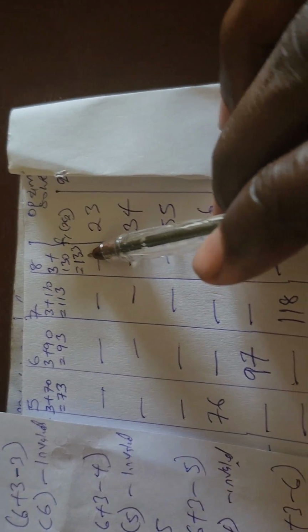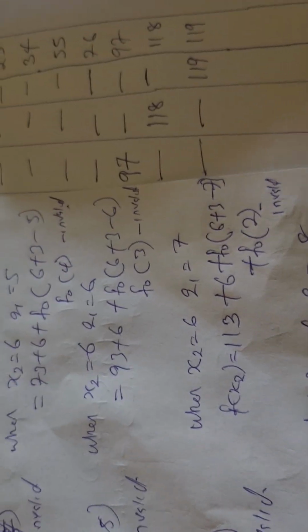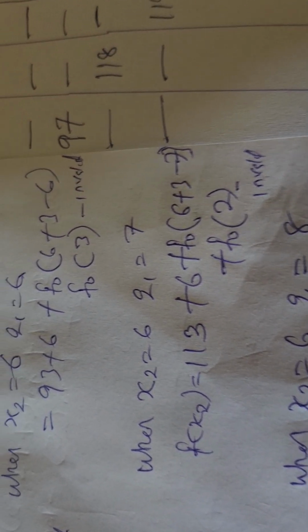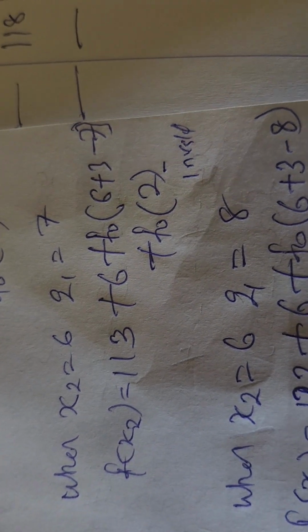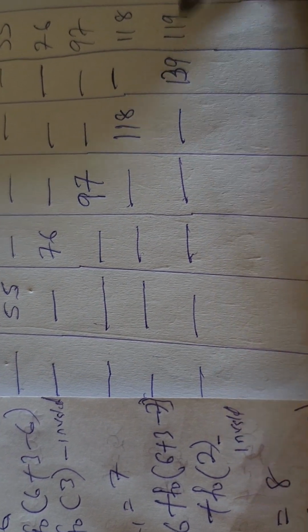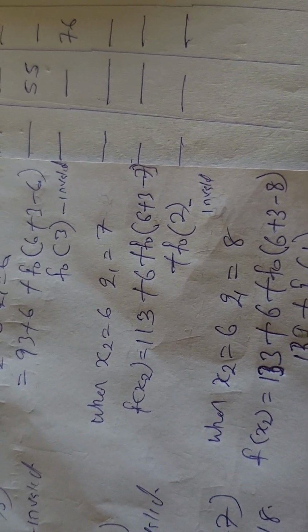Sorry, the purchase and setup cost are actually wrong. It's 133, not 113. 133 plus 6 is 139, not 119, sorry. So this is 139, not 119. The purchase and setup cost is 133, not the 113 that I wrote.